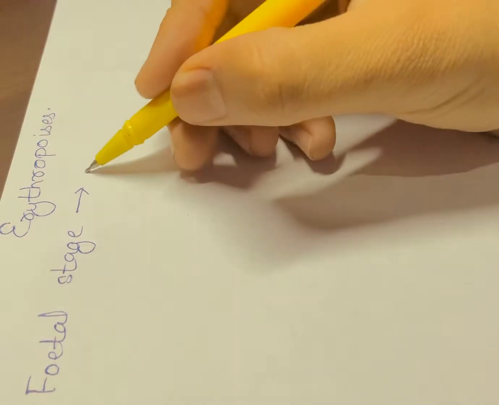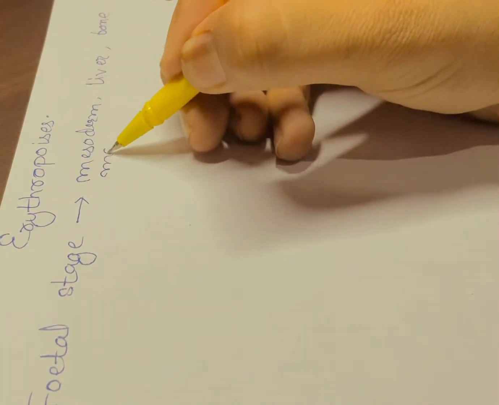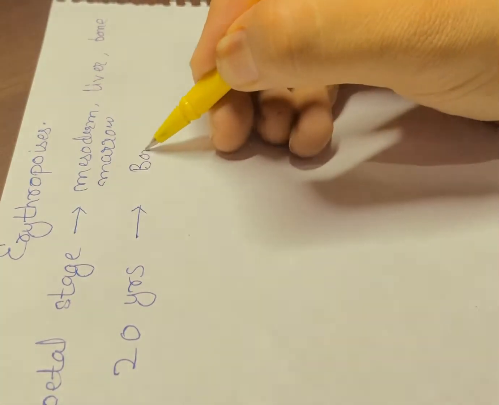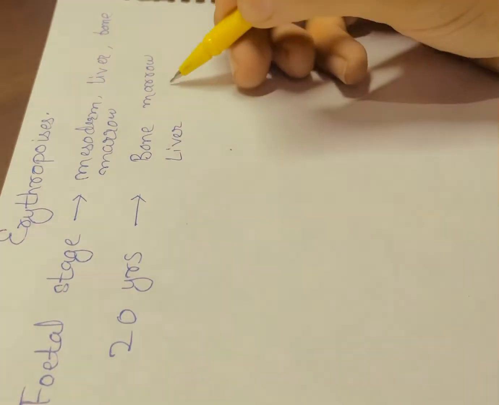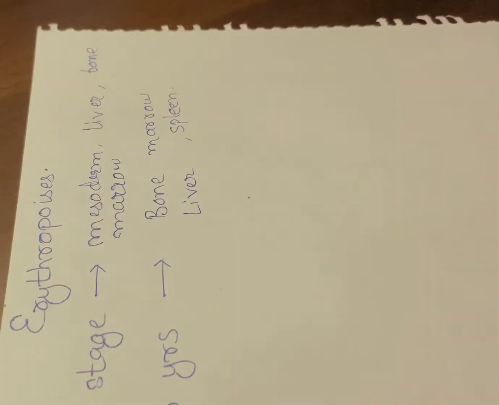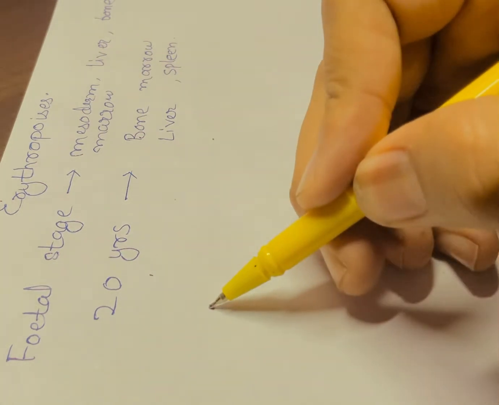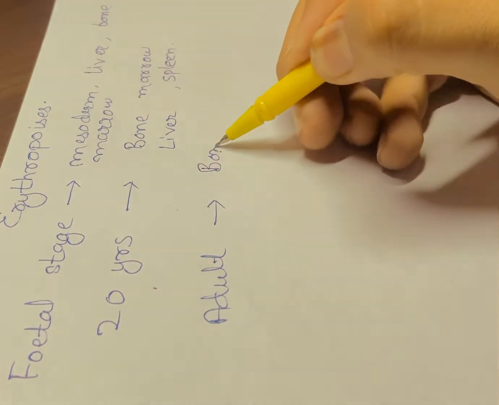In the fetal stage, the erythropoiesis happens in the mesoderm, liver, and bone marrow. Till the age of 20 years, the erythropoiesis happens in the bone marrow of all long bones, in the liver, as well as in the spleen. After 20 years, the erythropoiesis happens only in the red bone marrow of all long bones.